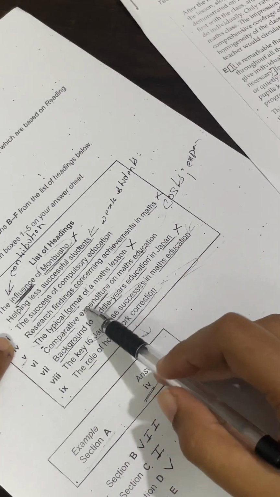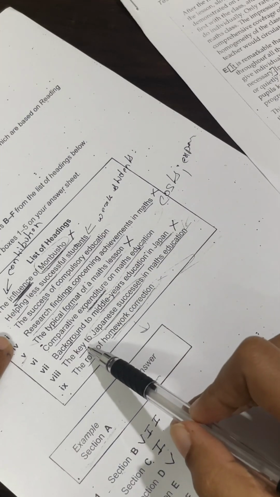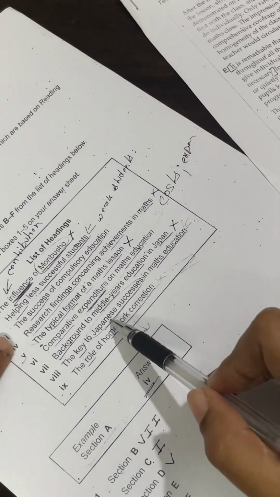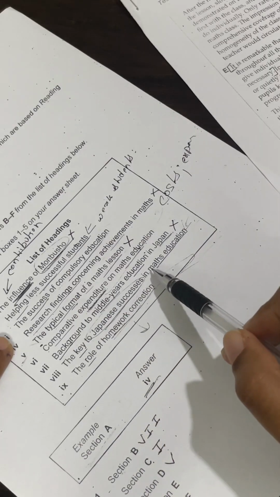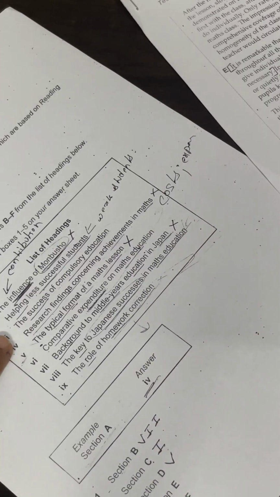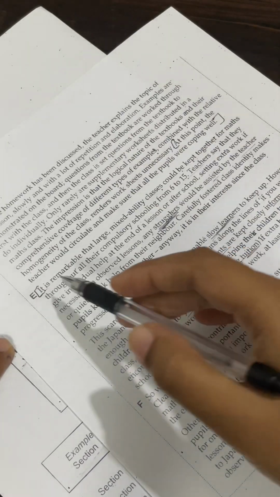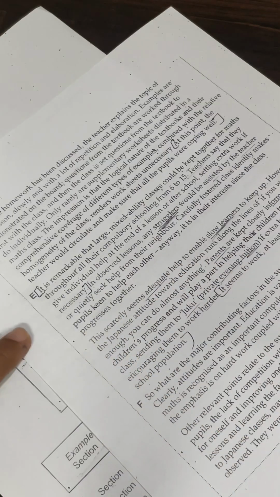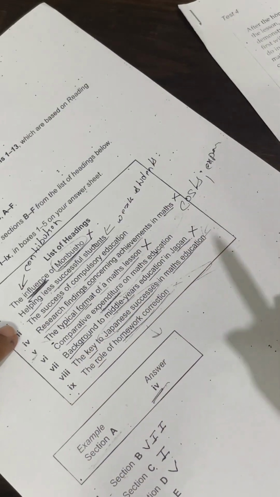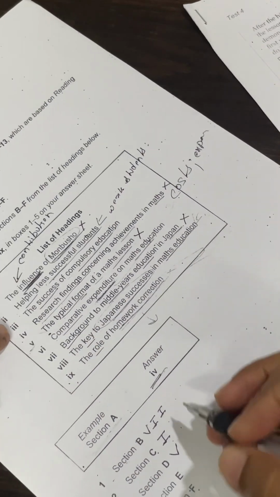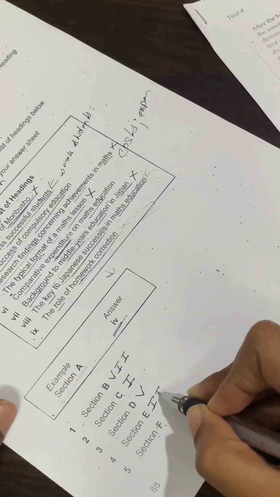It's not about expenditure or cost. It's not about the factors of Japanese successes in math education. So the main idea from paragraph E is about helping or assisting strugglers or weaker students in math. So I'm going to write here double I.